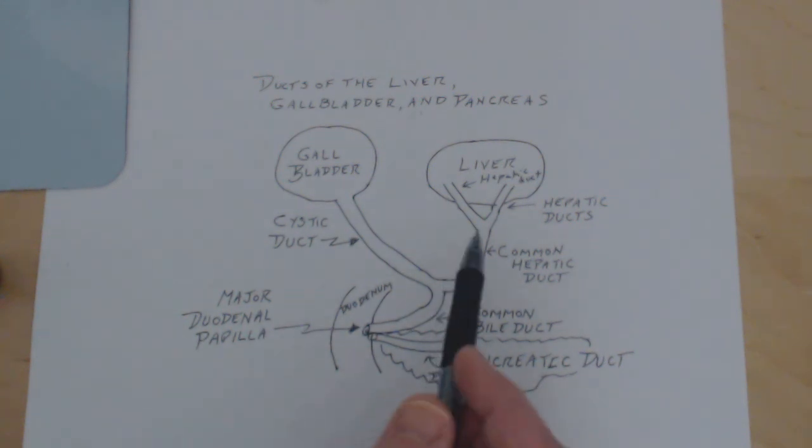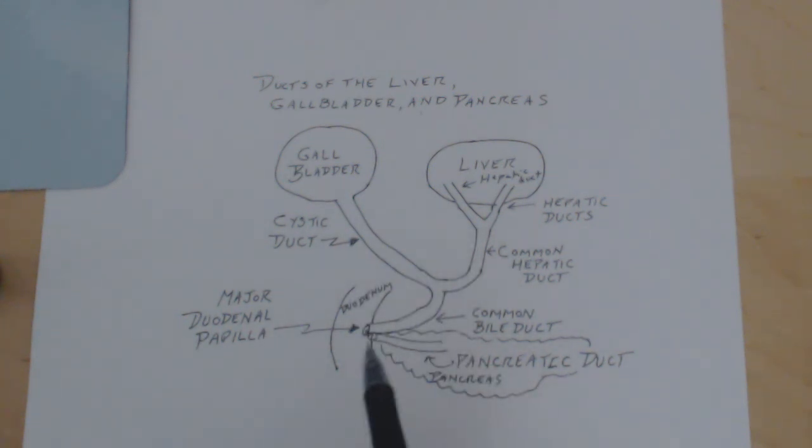It's my hope that you can use a picture like this or draw your own picture like this to help you learn the different parts when you look at these on the anatomical models.